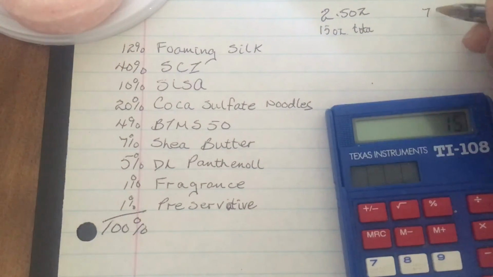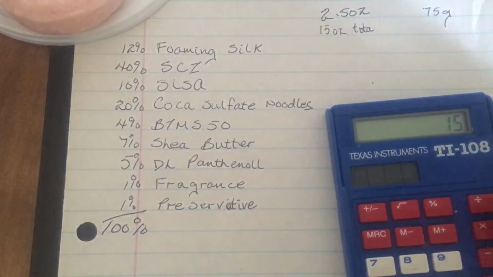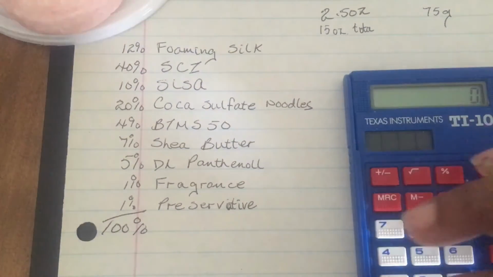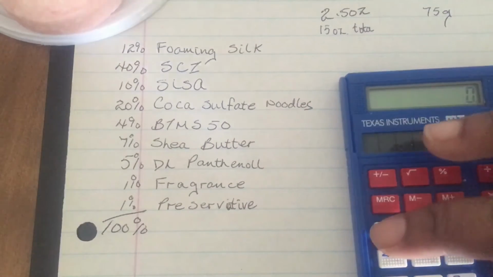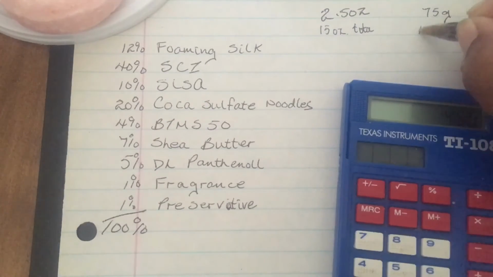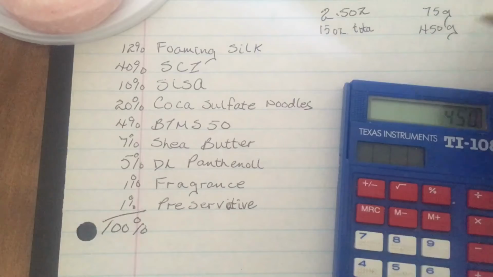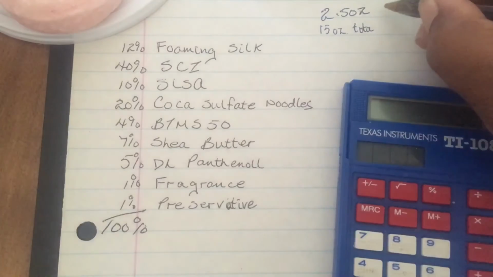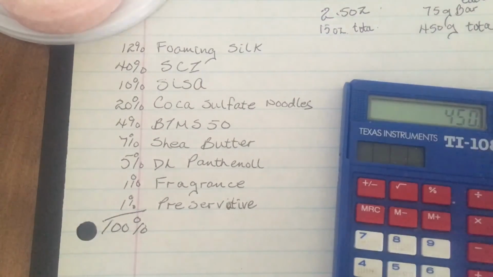Same for grams, 75 grams, and say your batch was 6 again, so 75 times 6. This is kind of hard to do through the camera. So you're going to be at 450 grams. That would be your total batch size. So you figure out how much your bars are. So this is per bar, each bar, and this is the total batch.